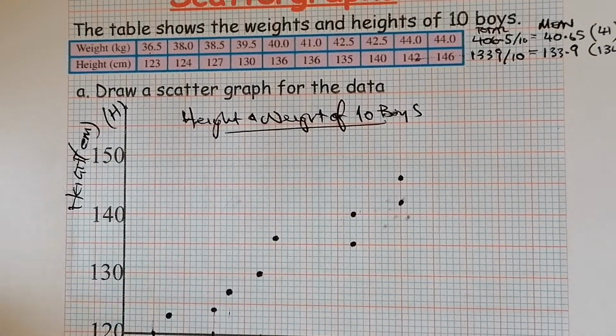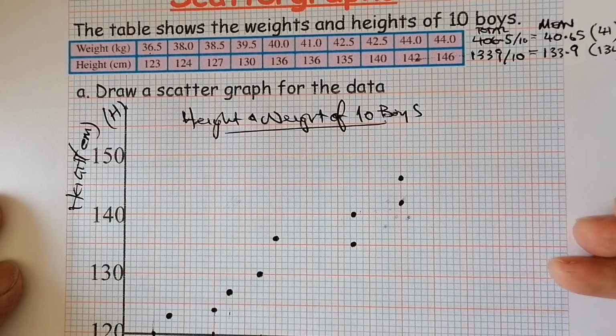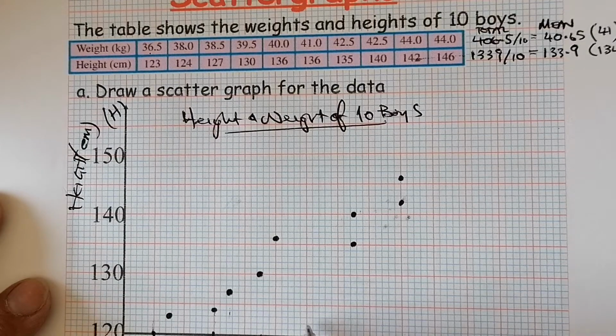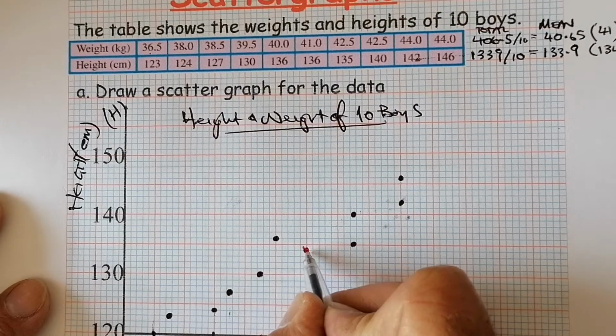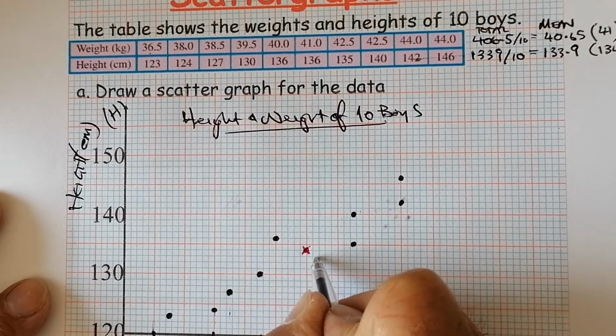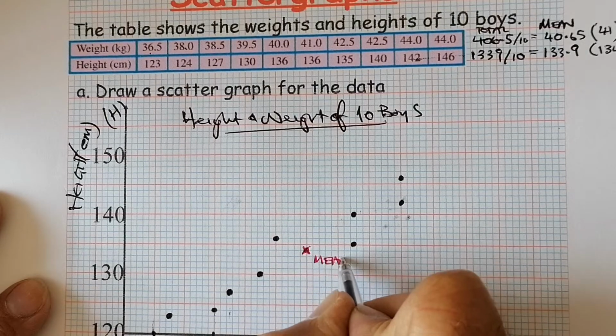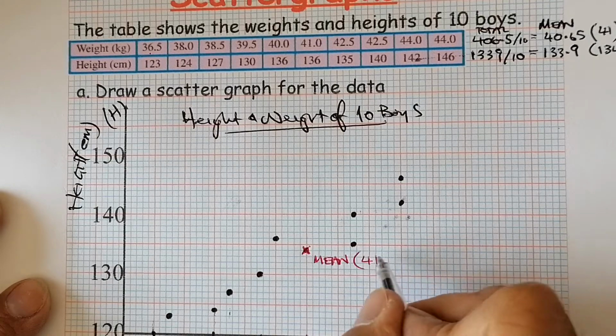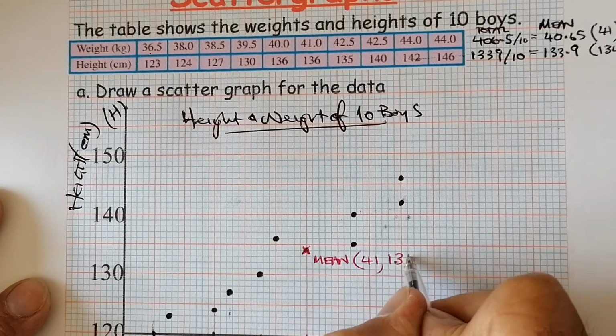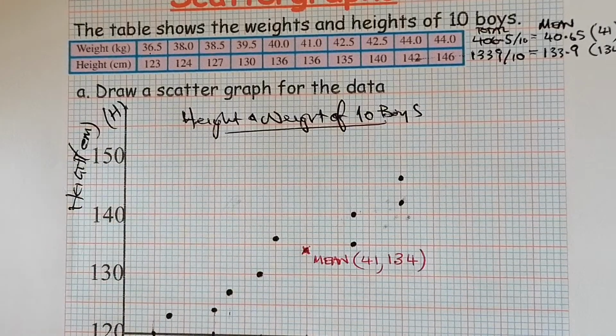So 41 and 134. This is 41 here, and I'm going to go up to 134, which is right there, so that's the point. That is my mean point, and the coordinates of that mean point are 41 and 134. That's that point there.